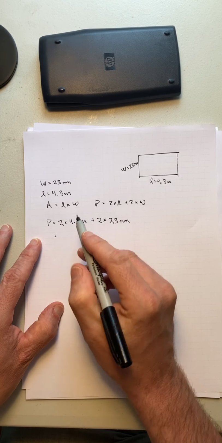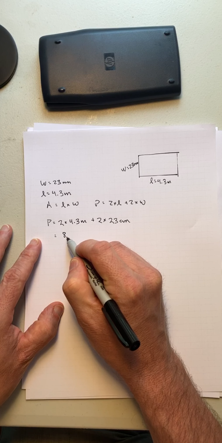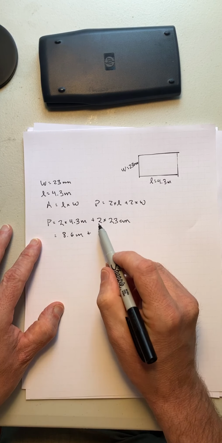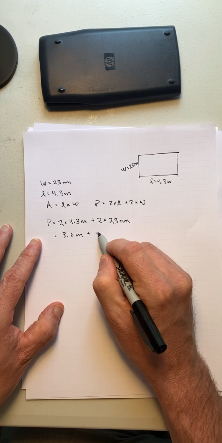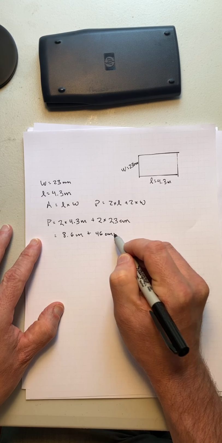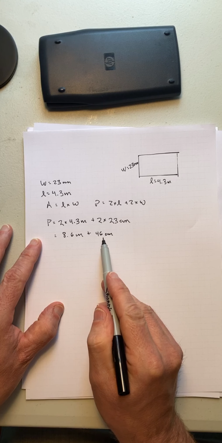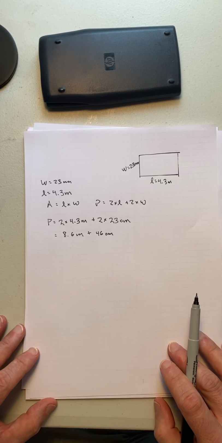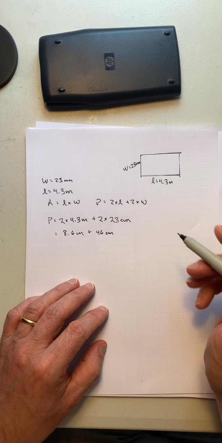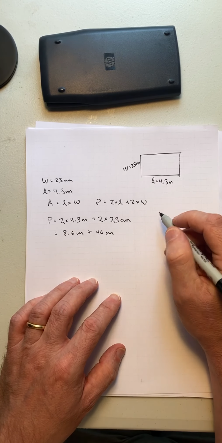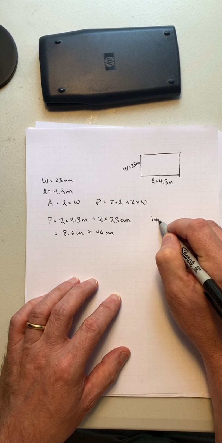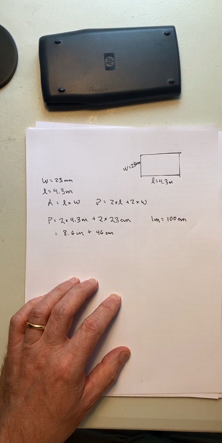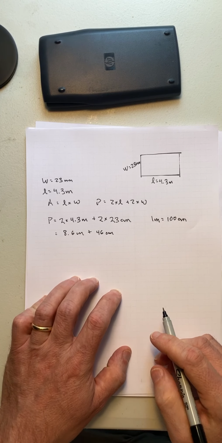So this one's going to go 2 times 4.3 is 8.6 meters, plus 2 times 23 is going to be 46 centimeters. And we have to convert either meters to centimeters or centimeters to meters. And in this example, we're going to do both. Whenever we convert units, we have to start with an equivalent. So we have to know that 1 meter is equal to 100 centimeters. And that's the definition of a meter and a centimeter. We know that to be true.